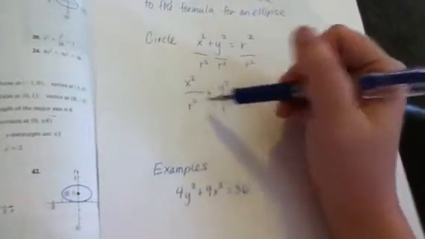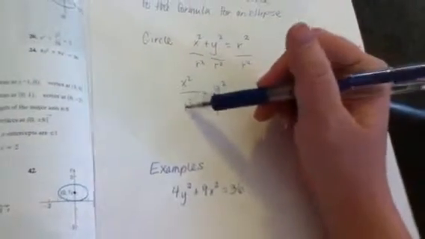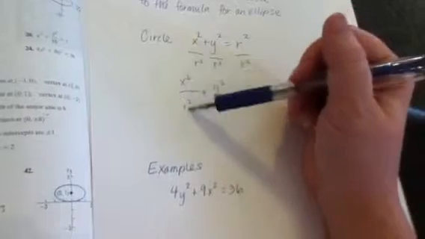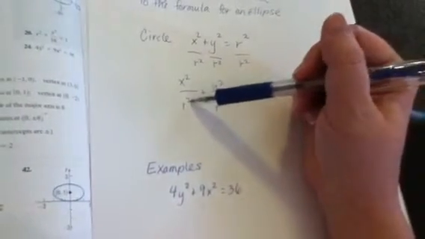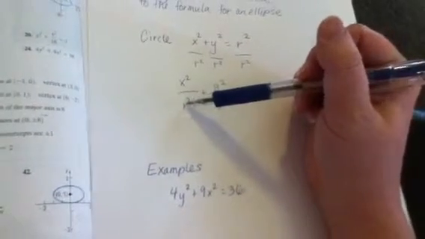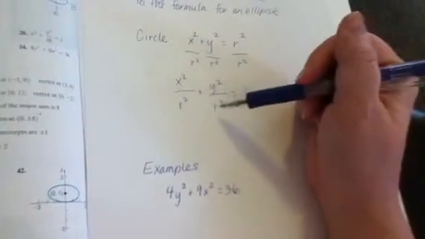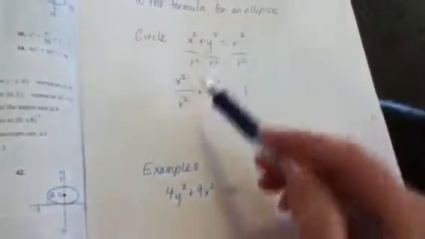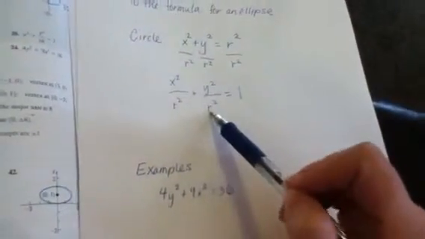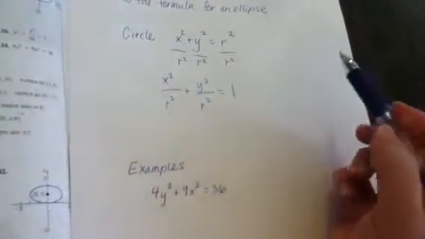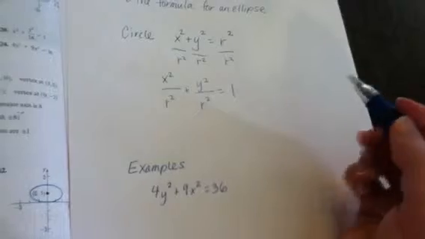It's just instead of having a squared and b squared, we have r squared, because for a circle, the vertical distance, actually this would be the horizontal, right, because x is the horizontal direction, the horizontal distance from the center and the vertical distance from the center will be identical. It's these two numbers being different that makes it an ellipse. For a circle, they are the same, and therefore that is the radius squared. I don't know if that makes sense.